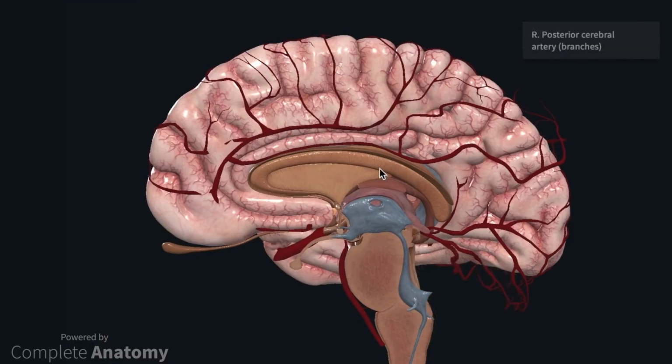The posterior cerebral artery passes posteriorly around the cerebral peduncle to supply the inferomedial surfaces of the temporal and occipital lobes. The posterior cerebral artery supplies the visual area of the opposite visual field. Its territory meets that of the anterior cerebral artery at the parietal occipital sulcus. However, once again, any anastomoses are unlikely to be sufficient to compensate for any interruption in blood supply.